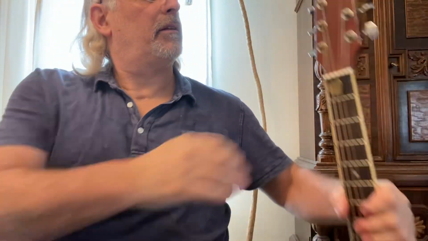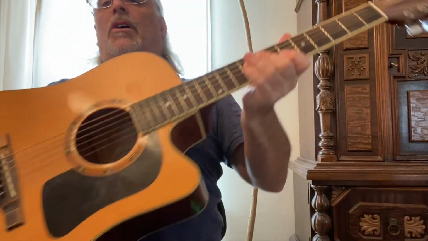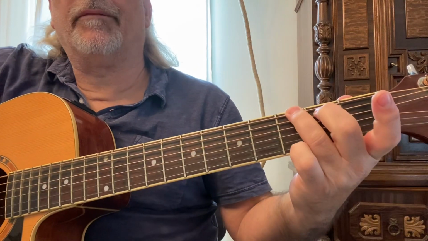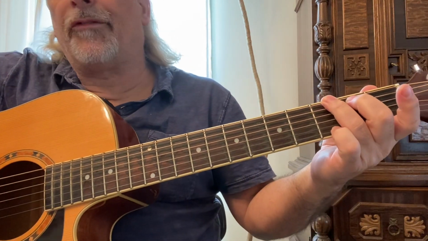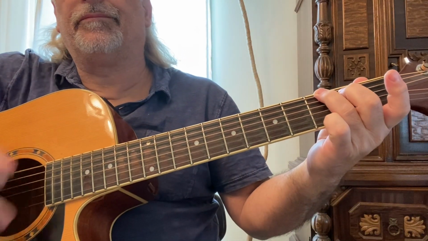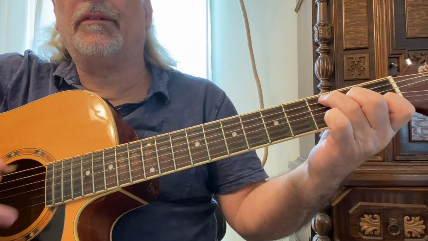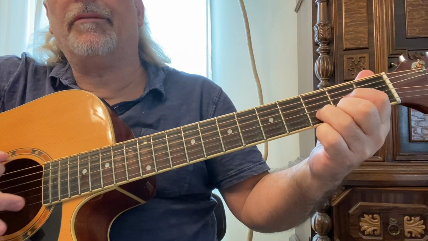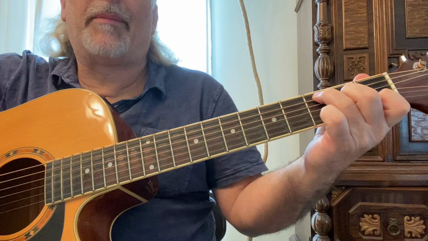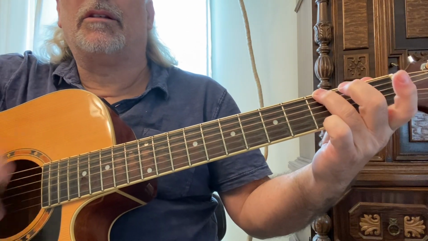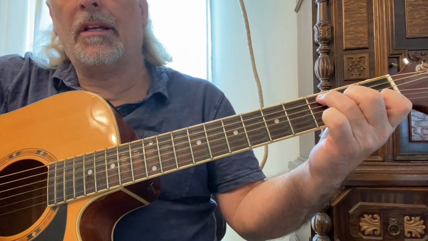I'm talking about the relative major and minor, that you can take a basic song, if you're in the key of G, you play a 1, 4, 5. That's G to C to D, maybe back to C, G, C, and D.